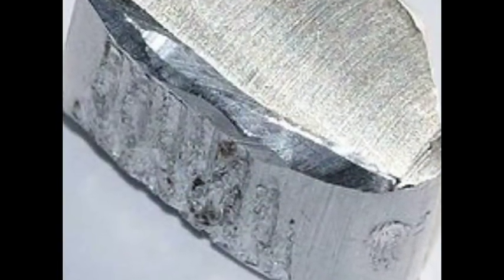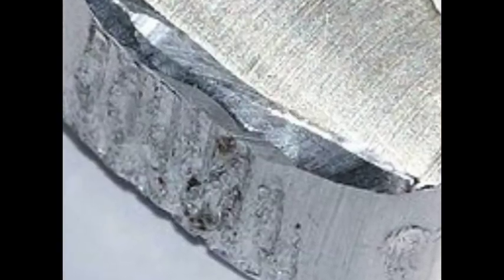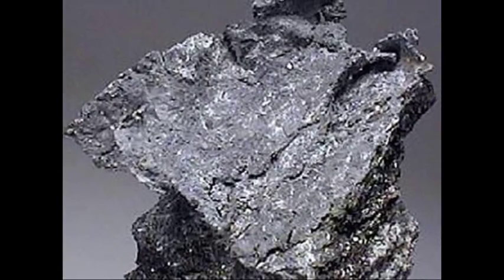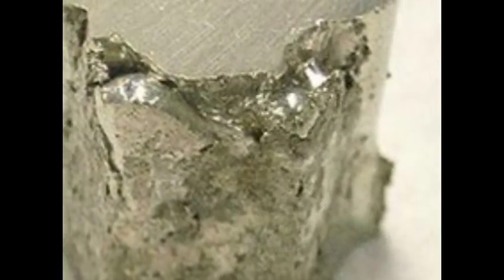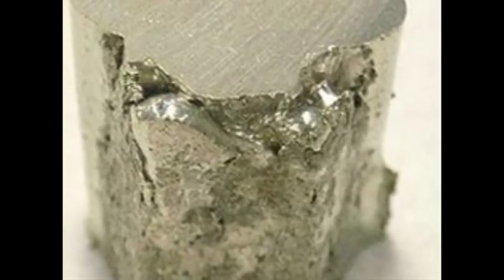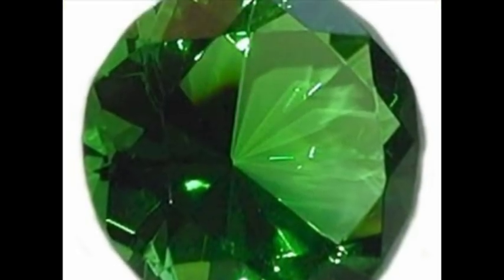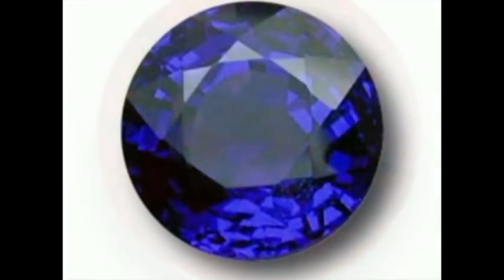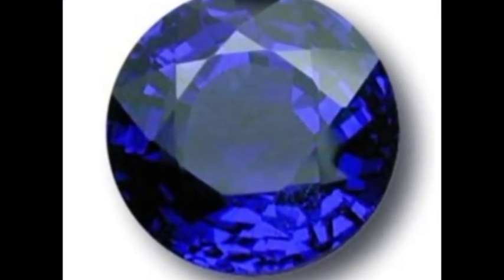And these are metals like aluminum, lead, and nickel. And finally, there are gems like the emerald, opal, ruby, sapphire, and diamond.